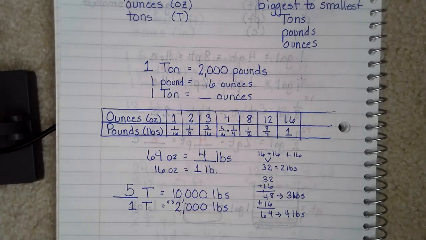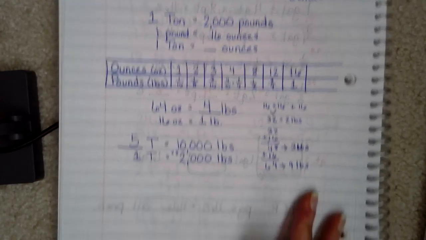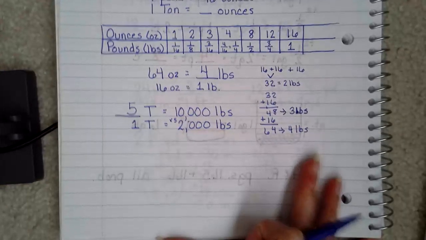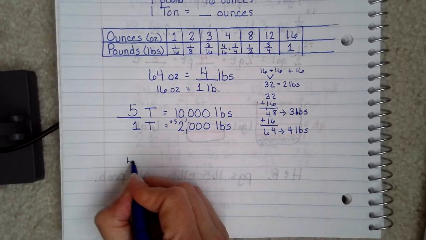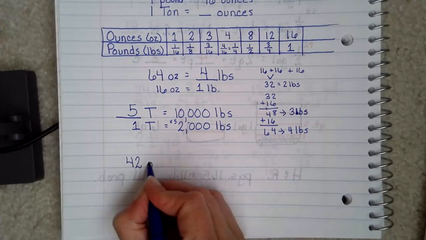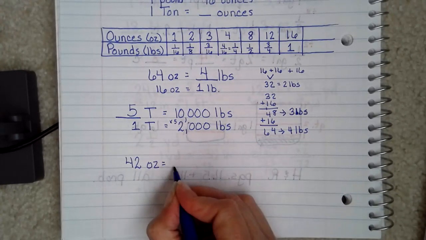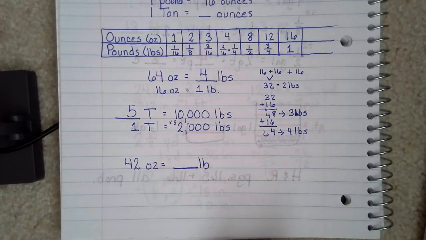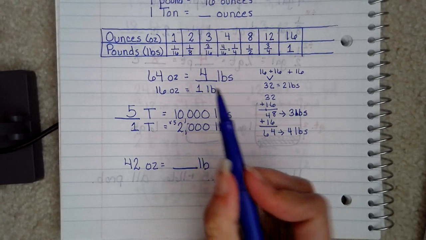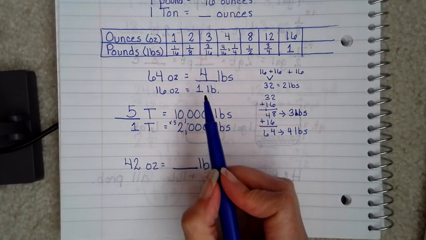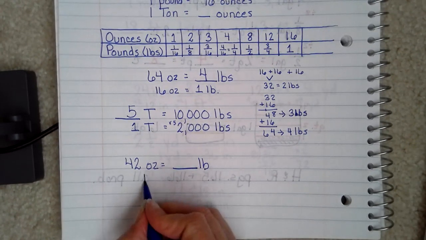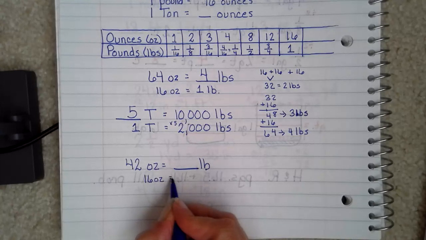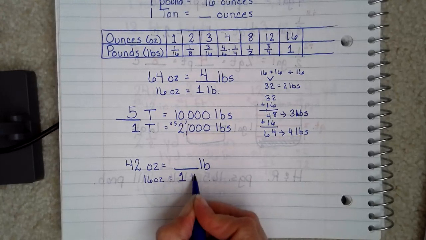All right, let's do one that doesn't work out necessarily nice and easy like that. Let's do 42 ounces equals blank pounds. All right, so again, we know that 16 ounces equals 1 pound. So underneath that, I'm just going to jot down 16 ounces equals 1 pound.